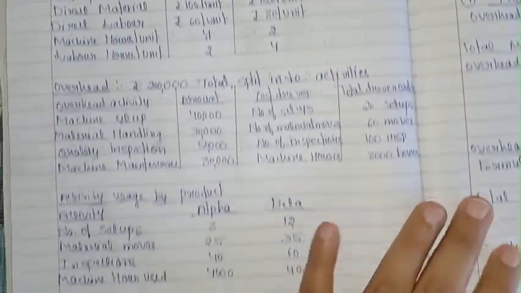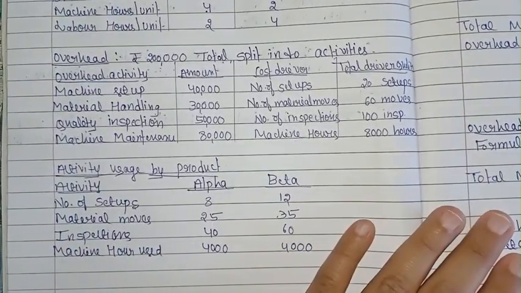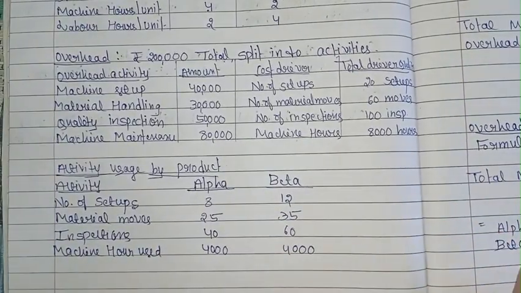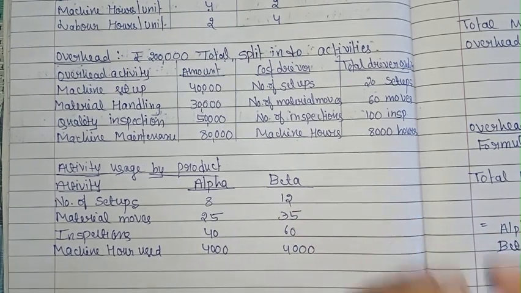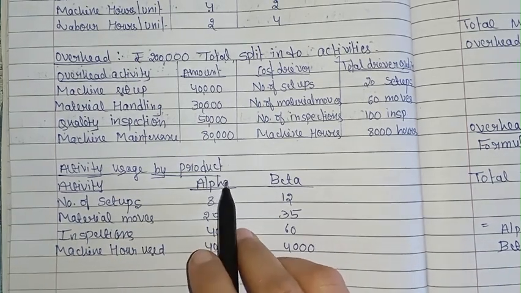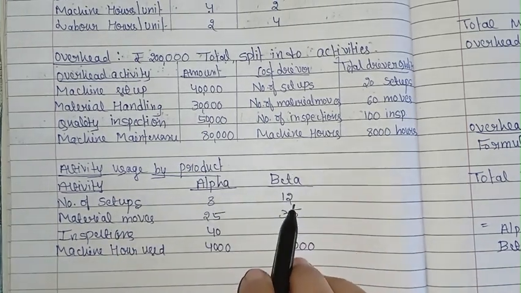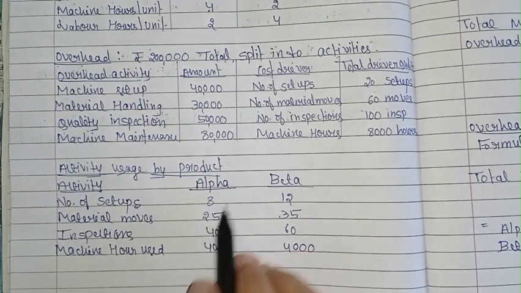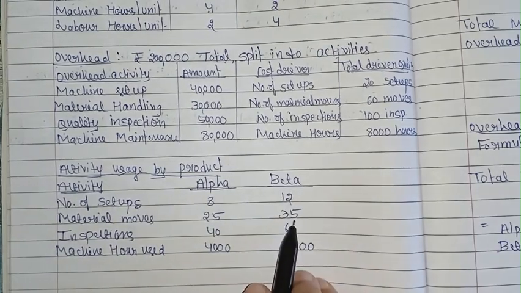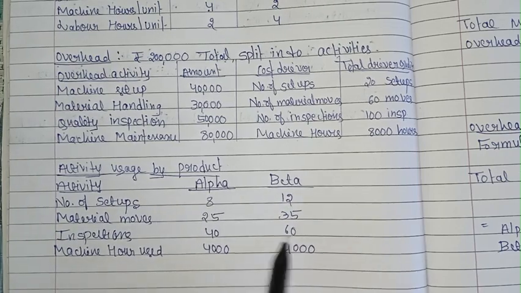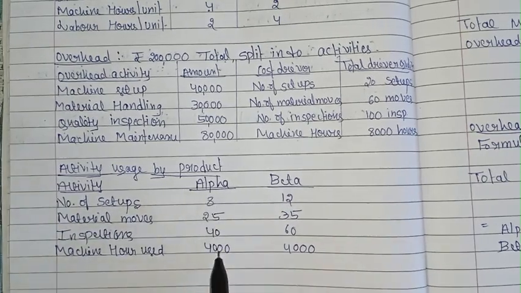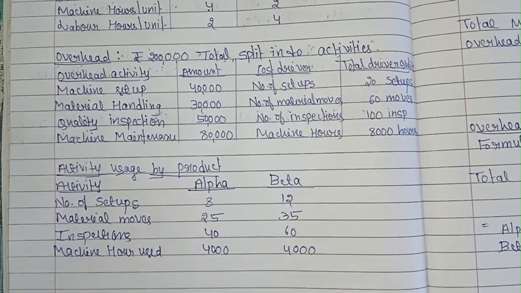Means they are not directly traceable in the manufacturing of a product. Clear? Now activity usage by the product. What is the activity usage by product? Means how much of each activity is used by a particular product. Clear? Here number of setups used by alpha 8 and beta 12. And material moves alpha 25, beta 35. Inspections alpha 40, beta 60. And machine hours used alpha 4000, beta 4000.